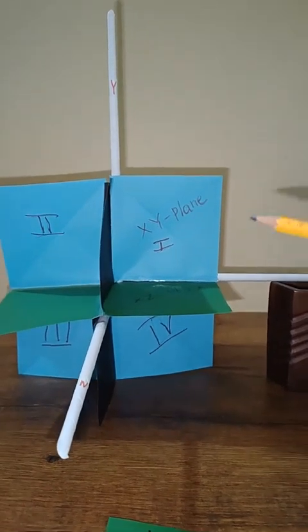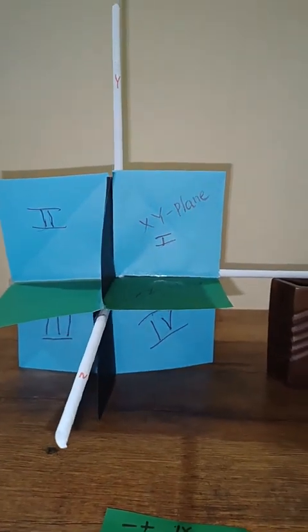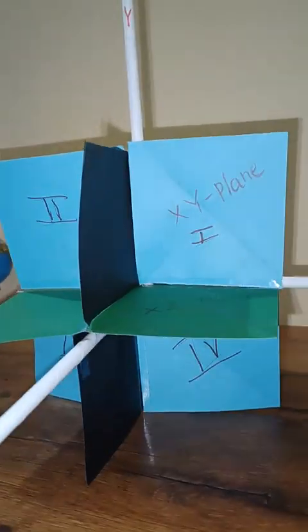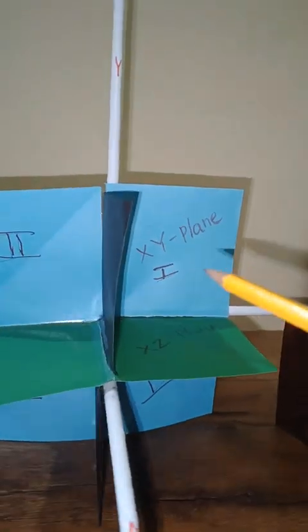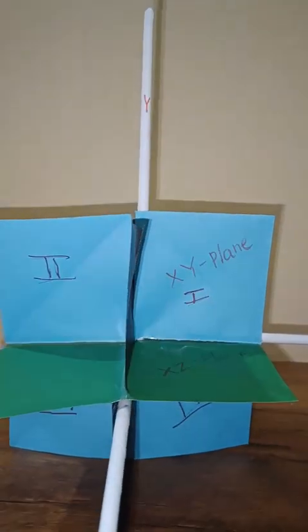I'll be starting the chapter on 3-dimensional space as early as possible. You can just have a look. This is your first octant, this is your second, this is your third, this is your fourth, and behind this one is the fifth, and this is sixth, and you can see here there is one more, right? And one more here, right? So this is how the octant concept can be explained.